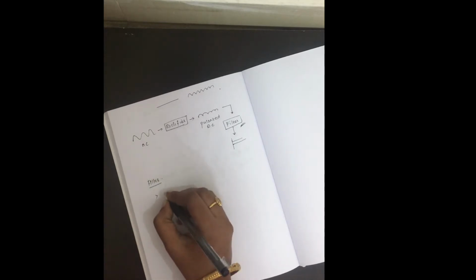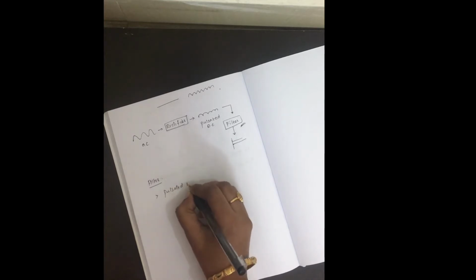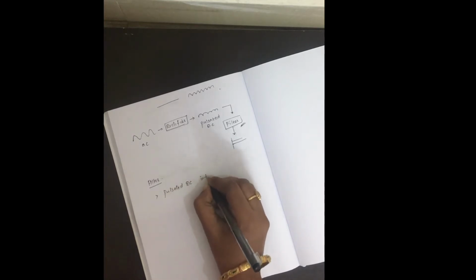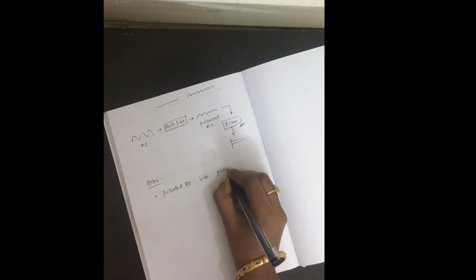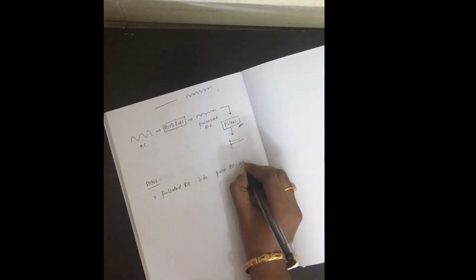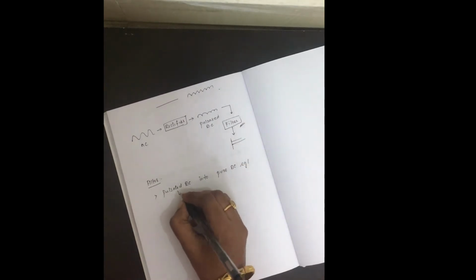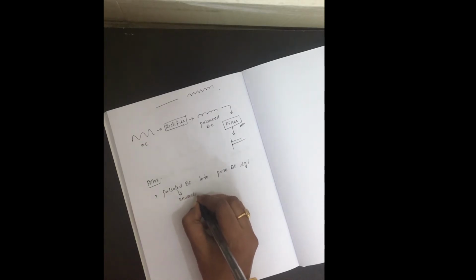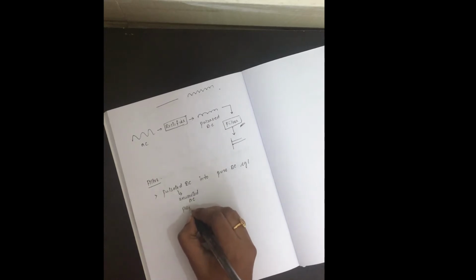As already said, it will convert pulsated DC into a pure DC signal. Pulsated DC means it contains unwanted AC signal present in DC. So how will you remove this unwanted AC?